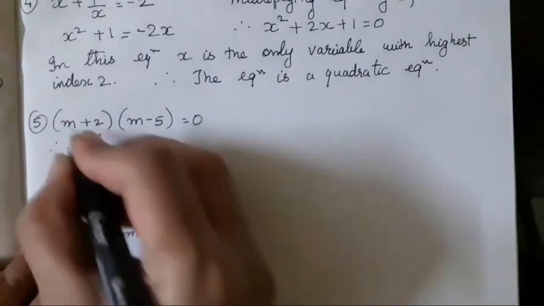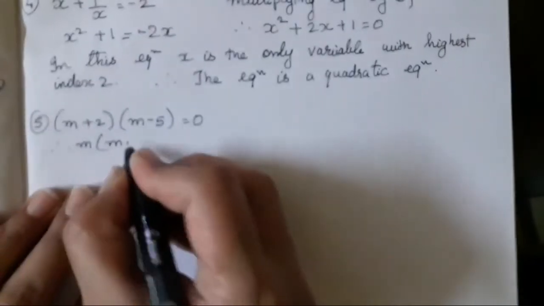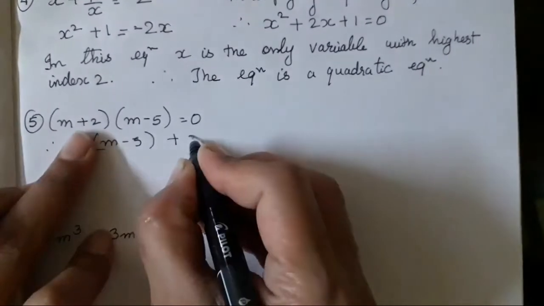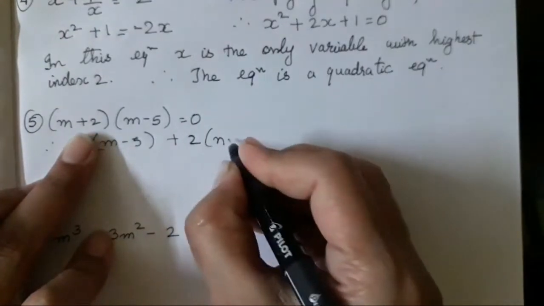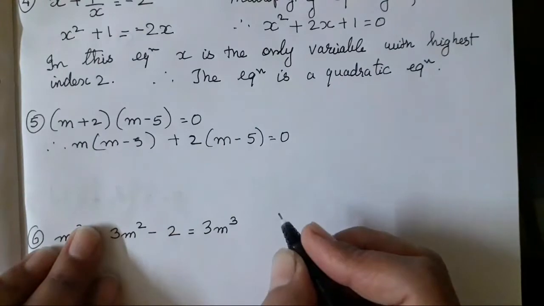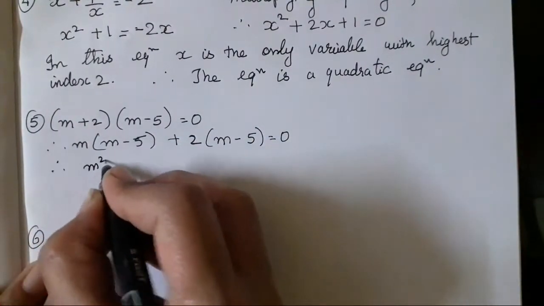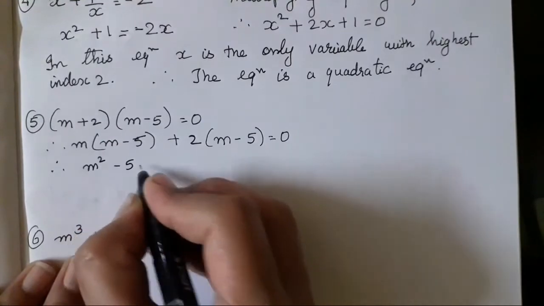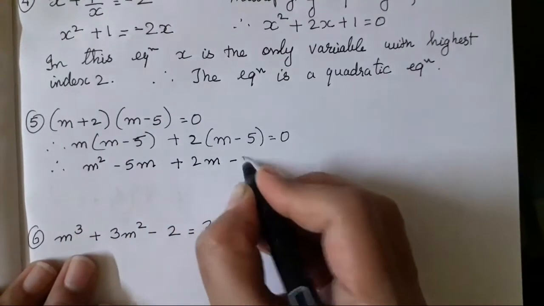Therefore, we will multiply it with this, that is m minus 5 plus 2, m minus 5 is equal to 0. This is 5. Therefore, m square minus 5m plus 2m minus 10.